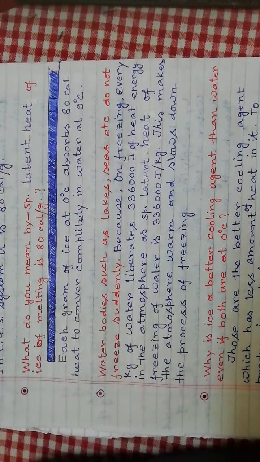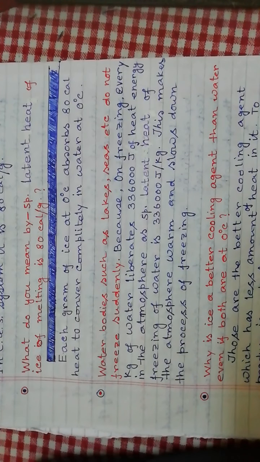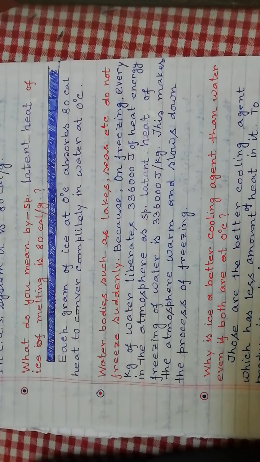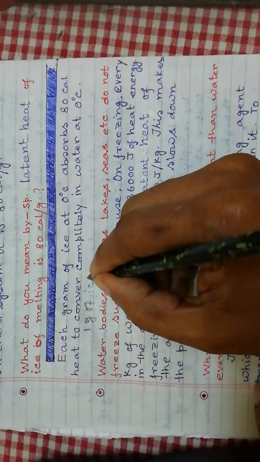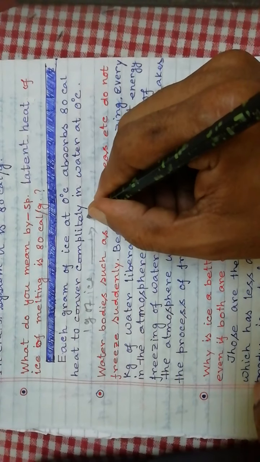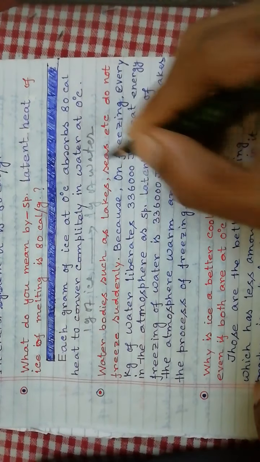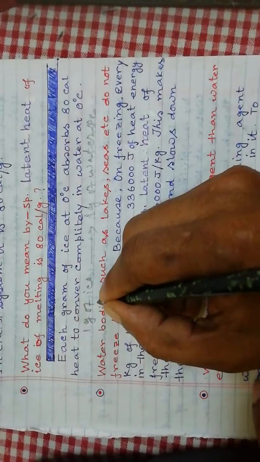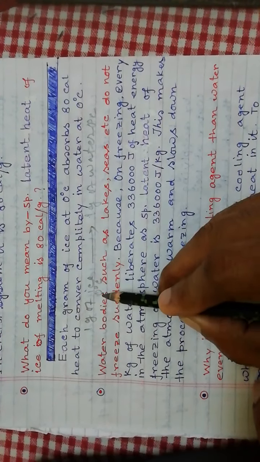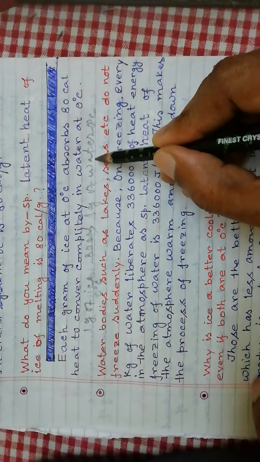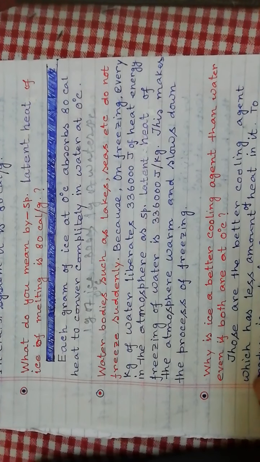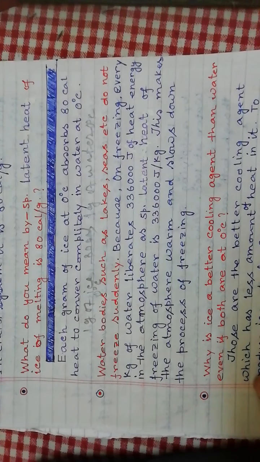It means that 1 gram of ice at 0 degrees centigrade absorbs 80 calorie heat to convert into 1 gram of water at 0 degrees centigrade. That means 1 gram of ice is converted to 1 gram of water, which is also at 0 degree centigrade. Here the temperature is constant, and the pressure will be 1 atmospheric pressure. This is the meaning of it.